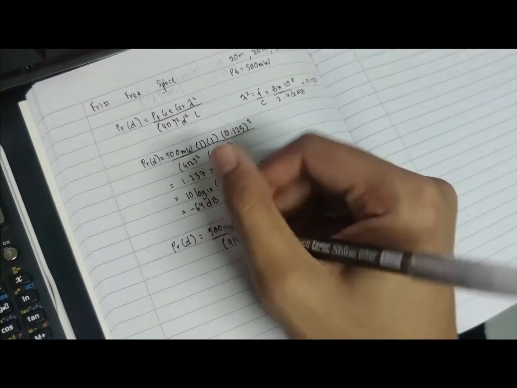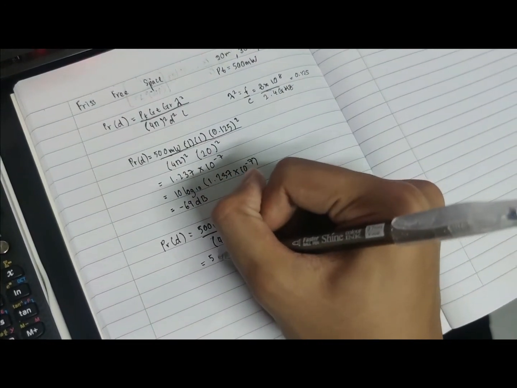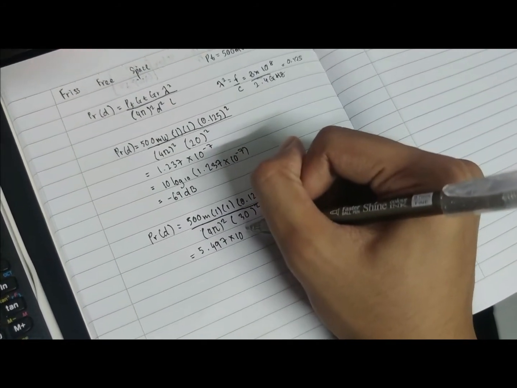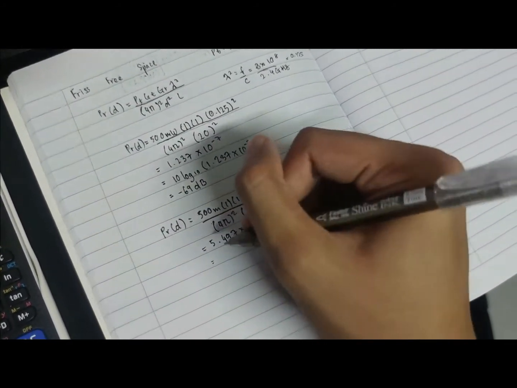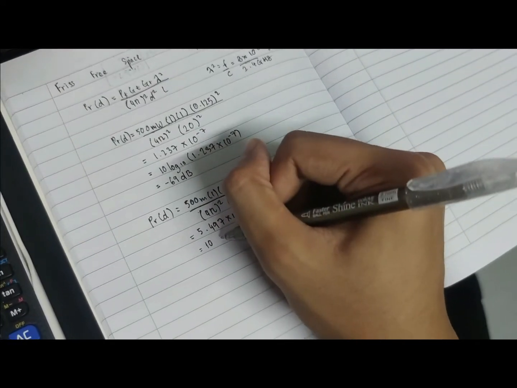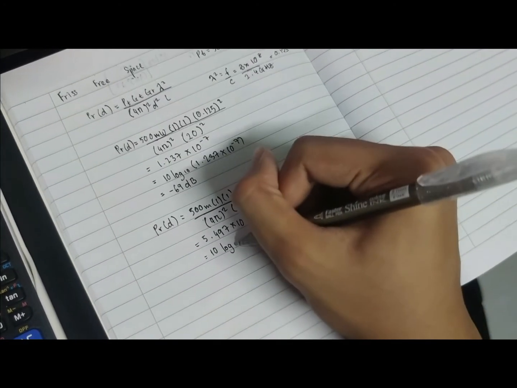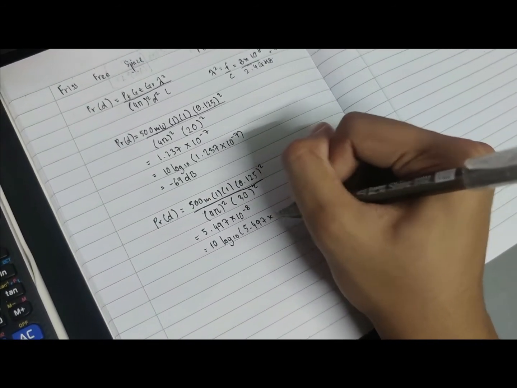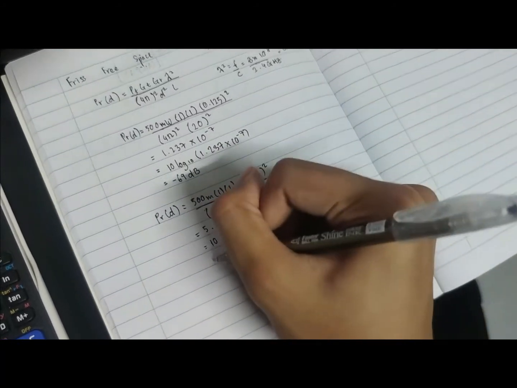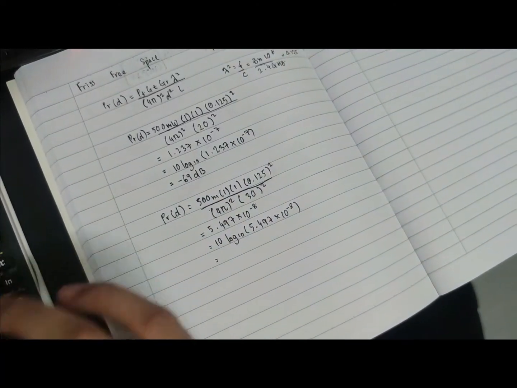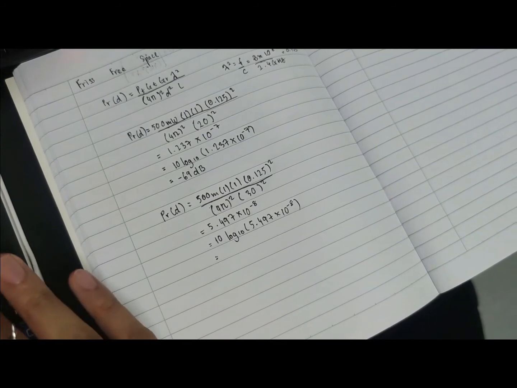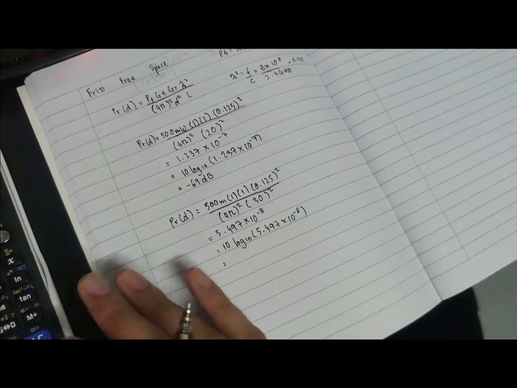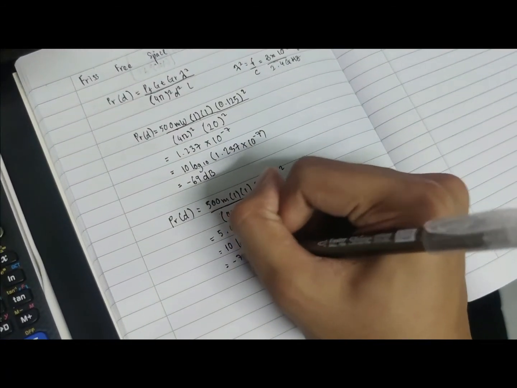So we get 5.497 times 10 to the negative 8. Same sequence to get dB: 10 log 10 of the answer, 7 times 10 to the negative 8. So we get negative 72 dB.